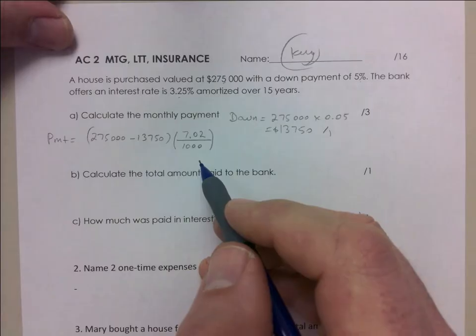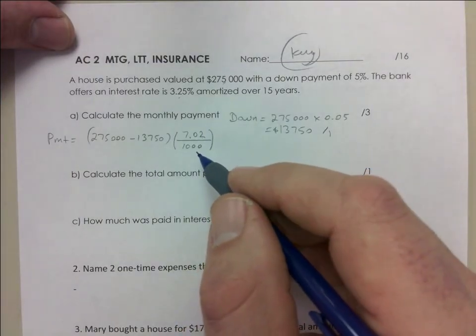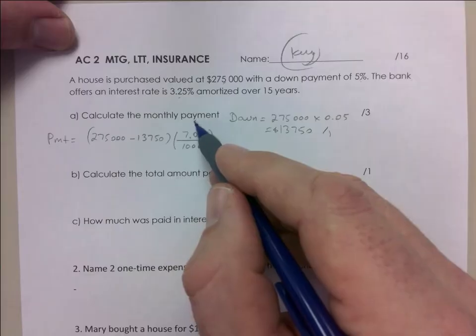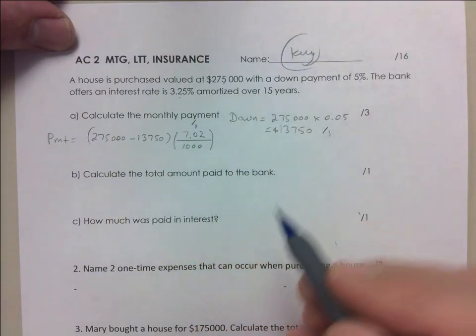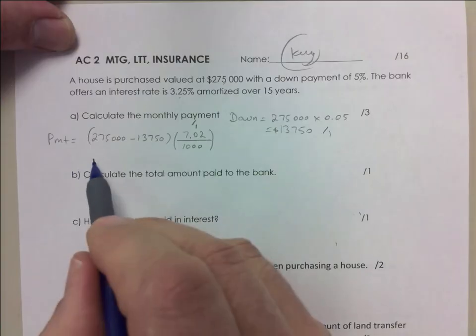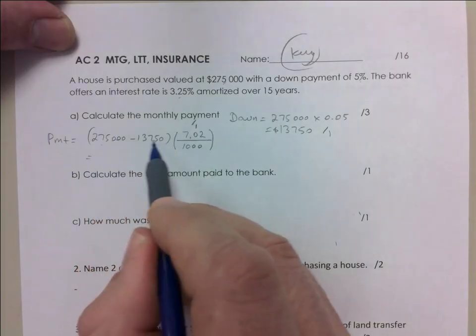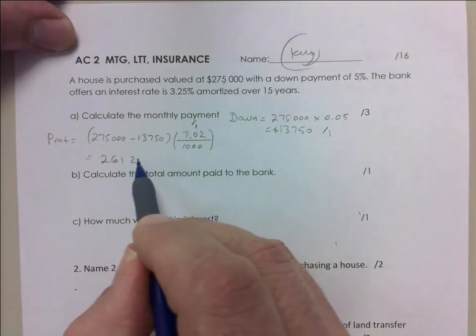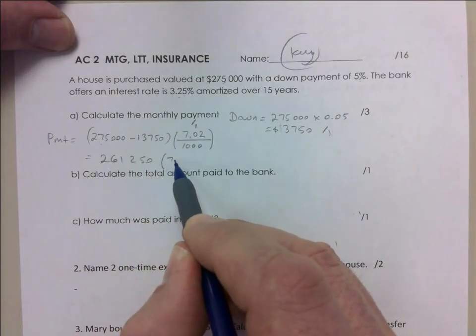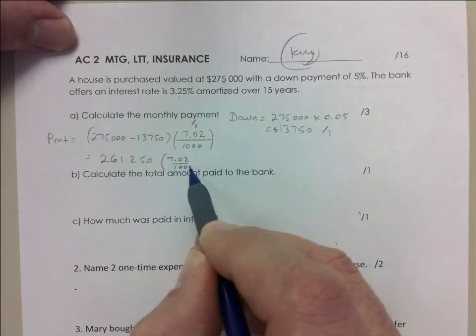If you have 702, I will give you a mark for that. Just to have the 702 gets you a mark. When you subtract these two, you get 261,250 times 702 over 1,000.